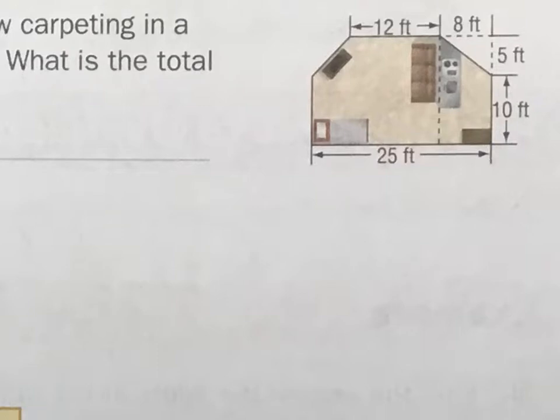Now, as I'm looking at this, if I go like this, then I have a parallelogram, and I can find the area of a parallelogram. It's 5 plus 10, so this is 15 feet by 25 feet. So 15 times 25 equals 375 feet squared. Now that's this whole thing, okay? But I gotta get rid of this little part here and this little part here.